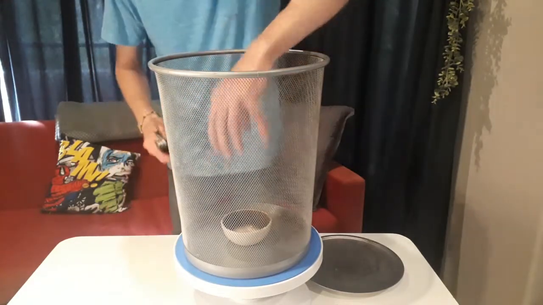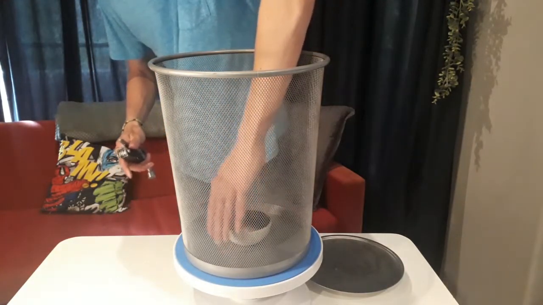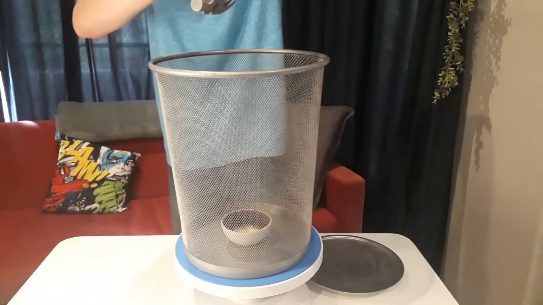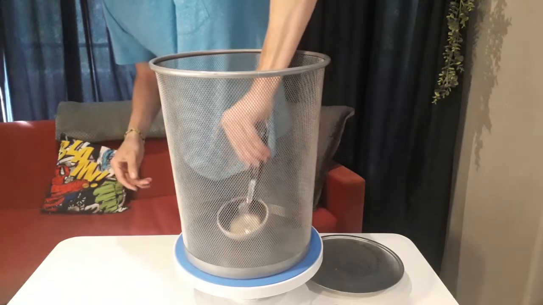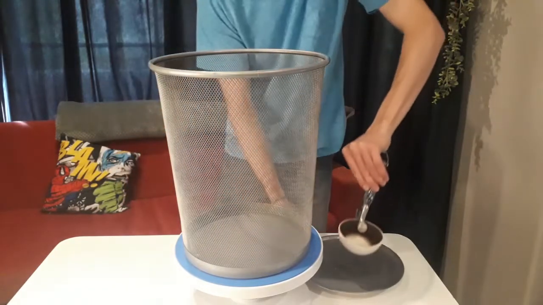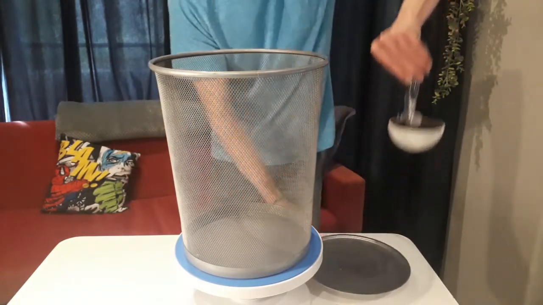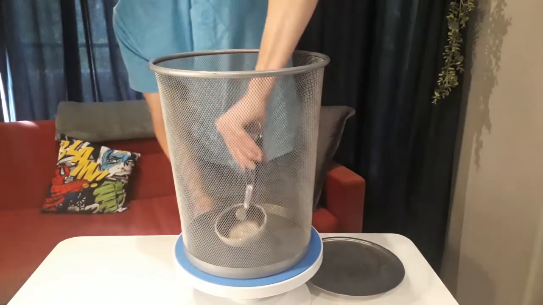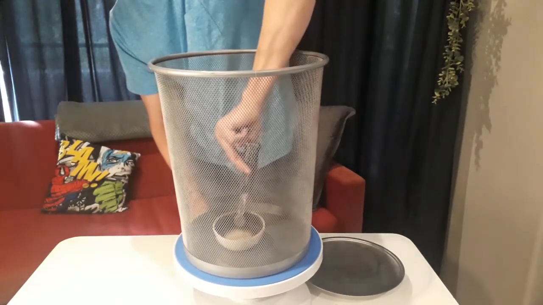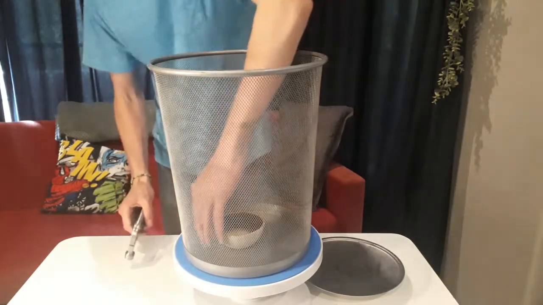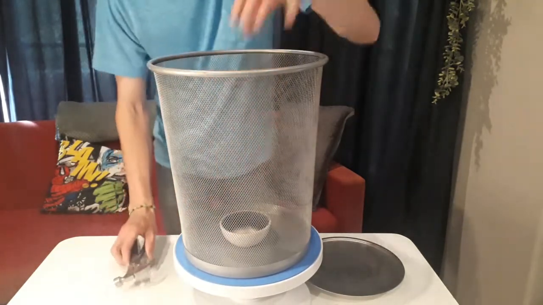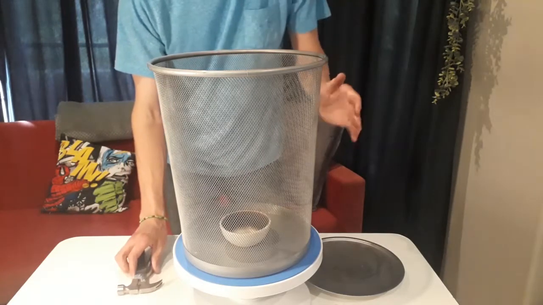Now remember, this is extremely hot. So if you do want to take it out, you will use your pliers, and you will then put it onto a metal lid or something, anything, but I'm just going to leave it right here and let it cool on its own. Remember, ask an adult for help when doing this, because it is very, very dangerous.